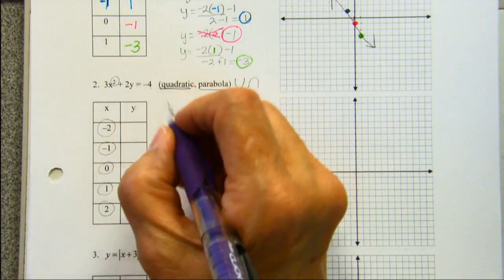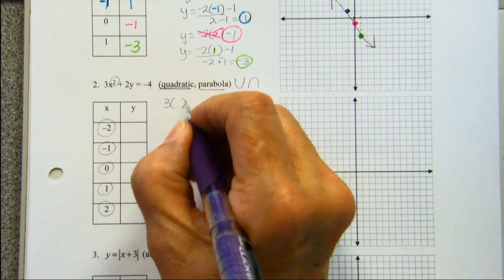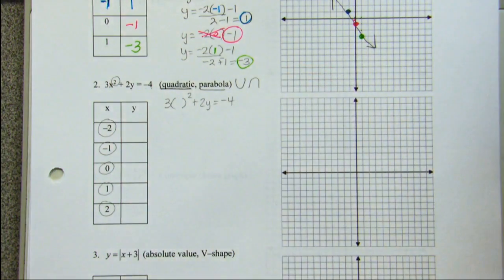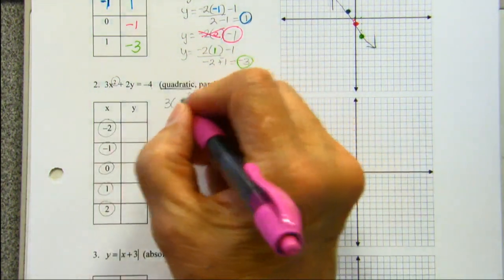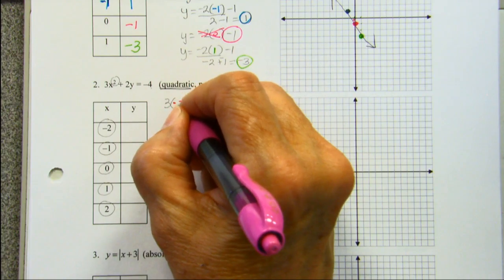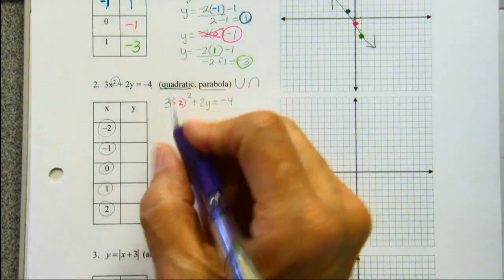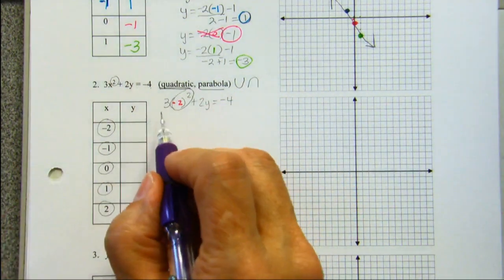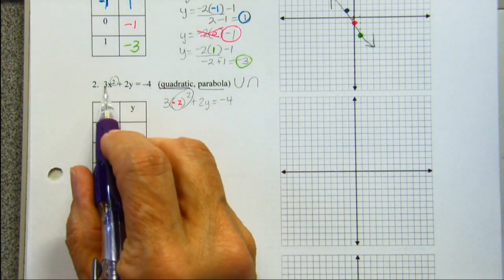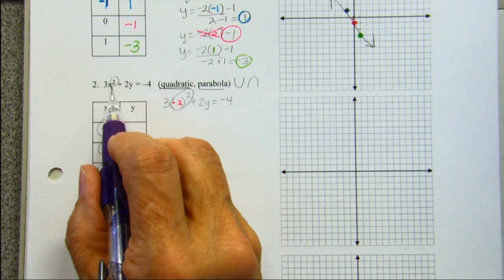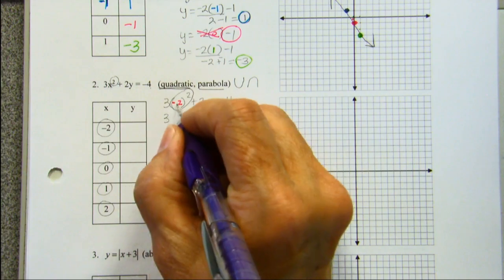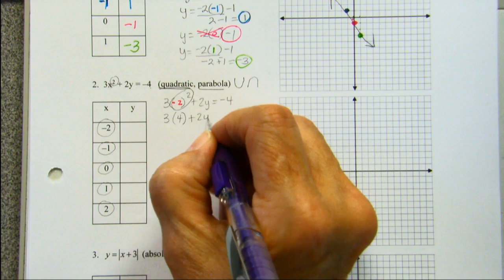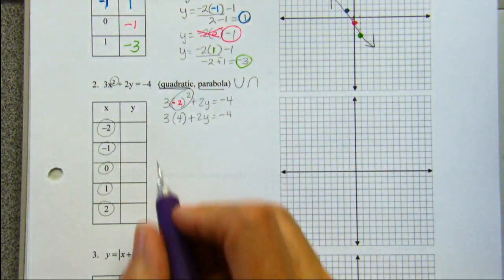So I'm going to start off with my 3x squared plus 2y equals negative 4. And the first time around, I'm going to plug in a negative 2. And that gives me only the negative 2 is squared because the 3 is not in the parentheses. There's only the x that is squared here. Be careful of that. I get 3 times negative 2 squared, which is positive 4, plus 2y equals negative 4.